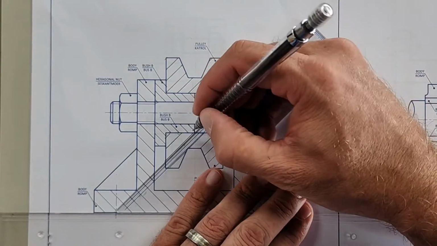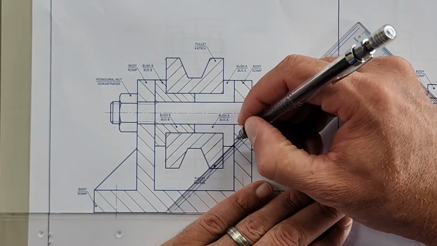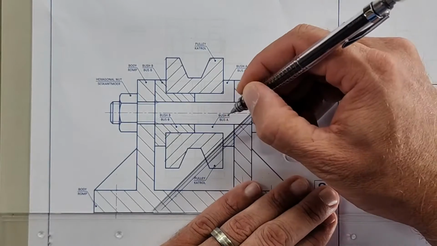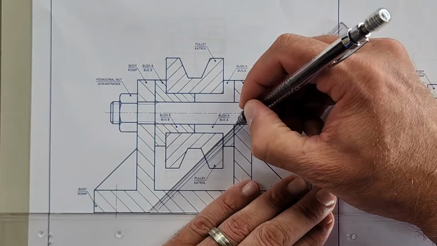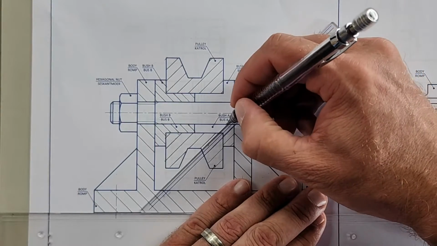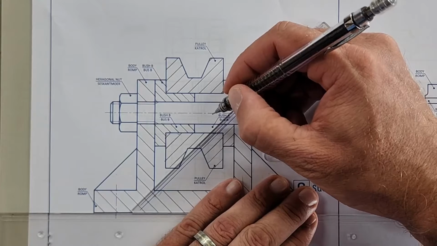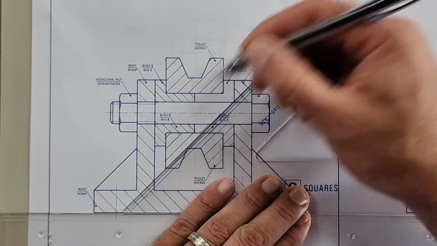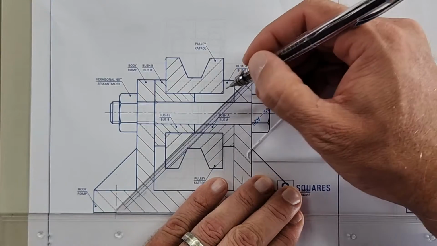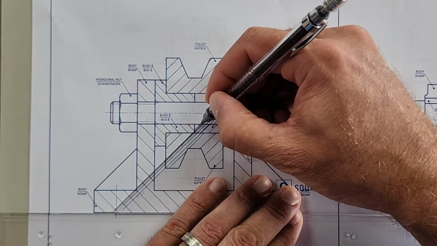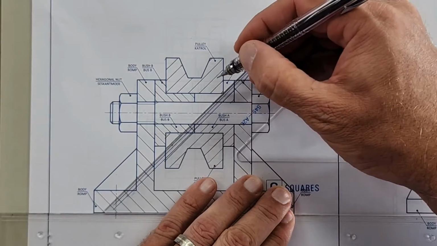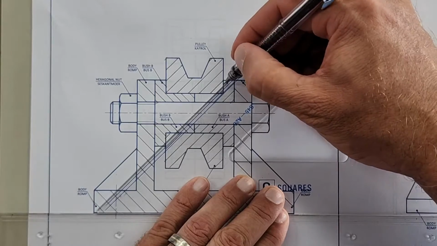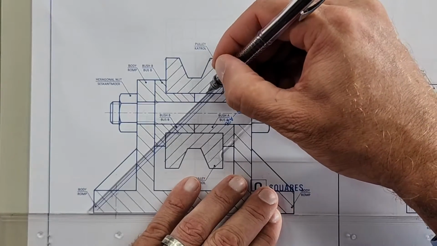Okay, let me start here on the end. So I'm keeping the spacing the same as the first one, but I'm just changing direction. The spacing is the same because it's the same material, it's the same thing, but it's just a different part. So I'm going to change the direction of that. Ja of nee? Okay.